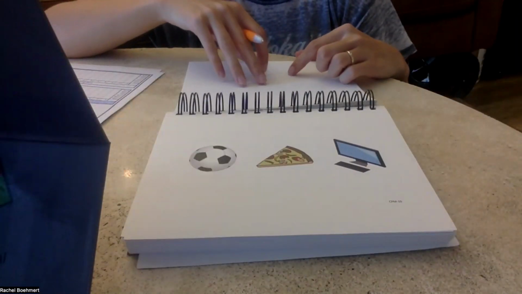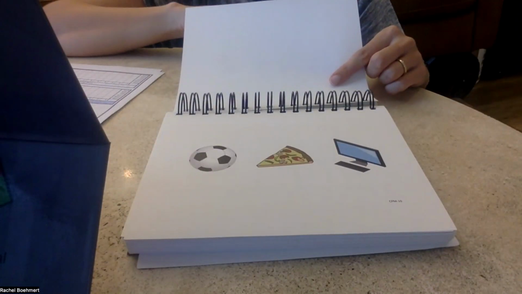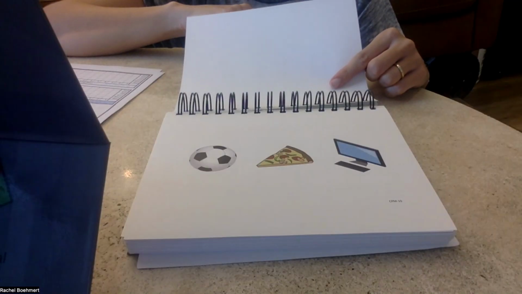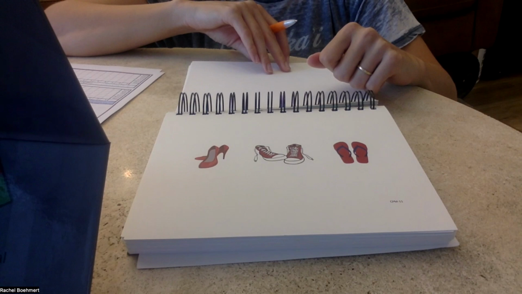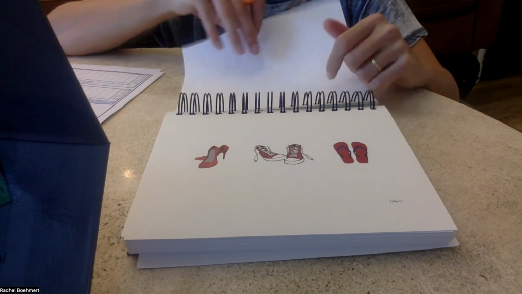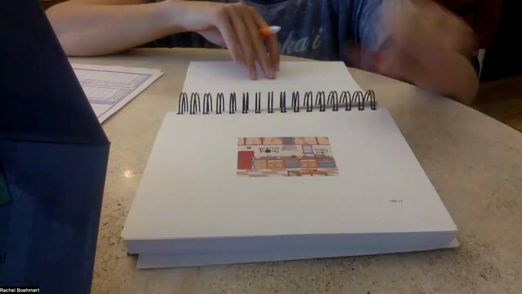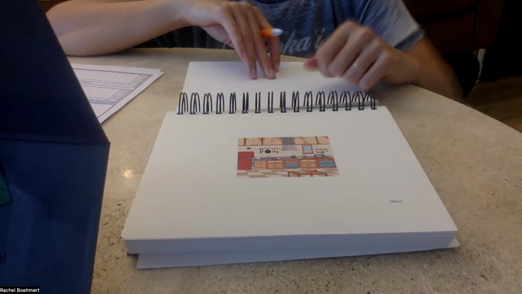What shape is the desktop? Which one of these would you wear to play basketball? Tell me. What do you do here?